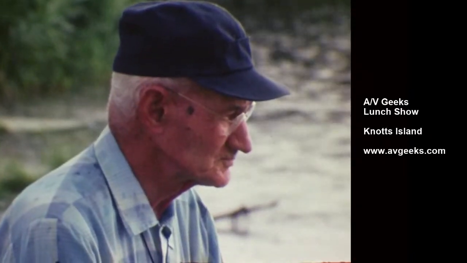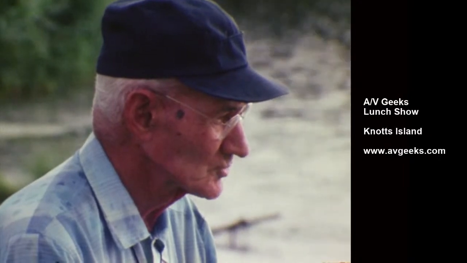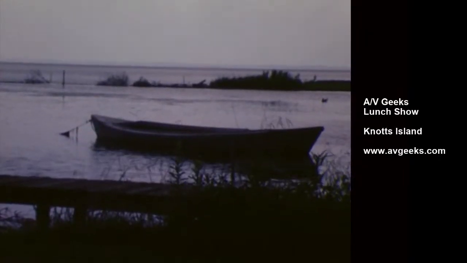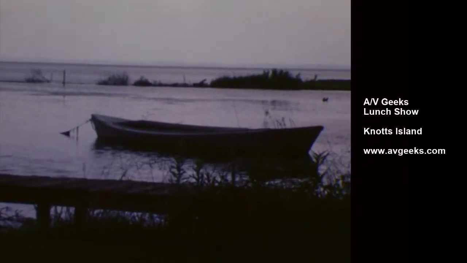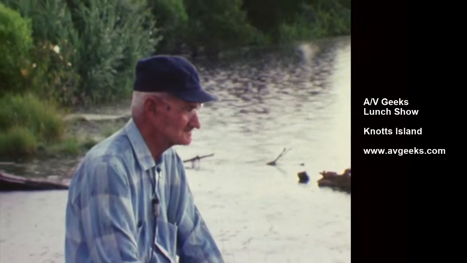Well, there are lots of interesting things out here. One of the new things is this wildlife refuge, isn't it? Yeah, they have quite a program, wildlife does. I heard about a third of the island is in that refuge. Is that right? Well, something near that, I imagine.